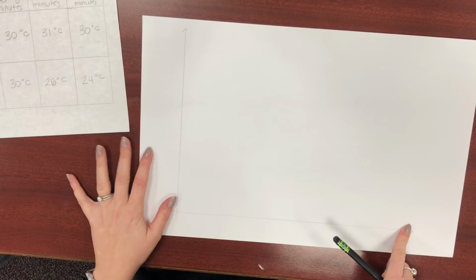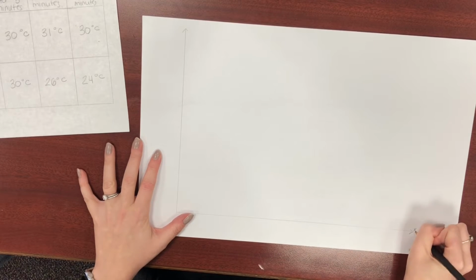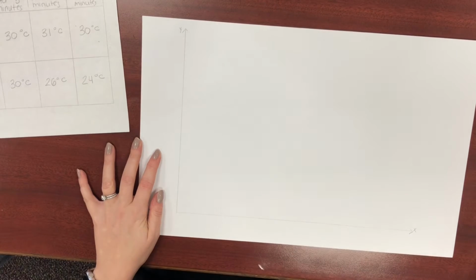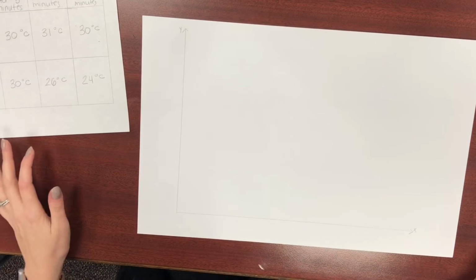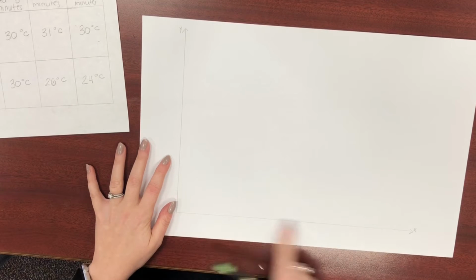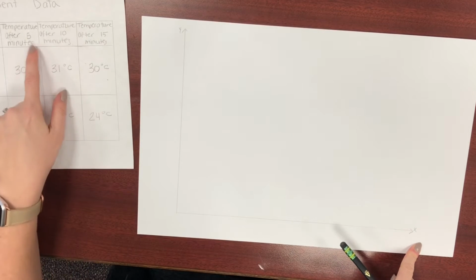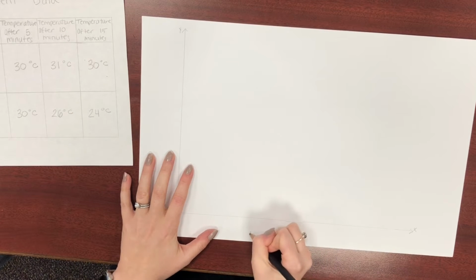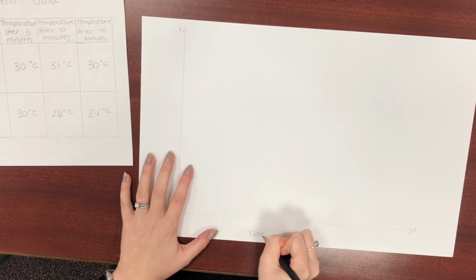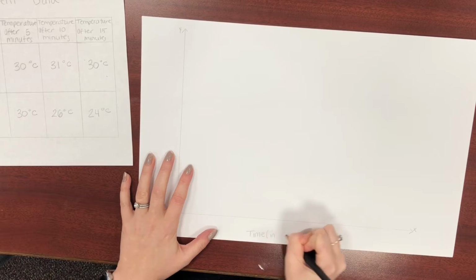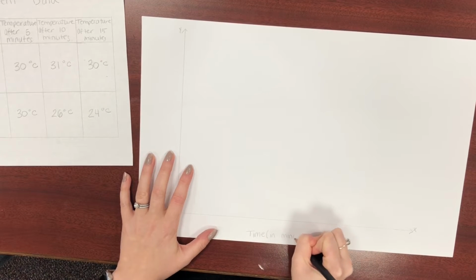I've got my horizontal axis here, that's our x-axis, and my vertical one that goes up and down, and that's my y-axis. So I need to label them. On the bottom is where our different minutes are going to go. So that's going to be our time. So down here at the bottom, I'm going to write time. And since we measured it in minutes, not seconds or hours, I'm going to say in minutes.